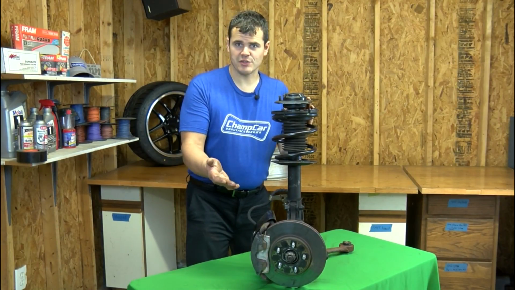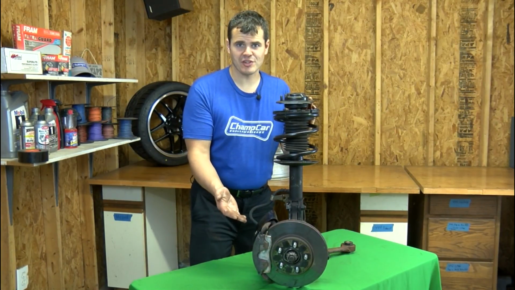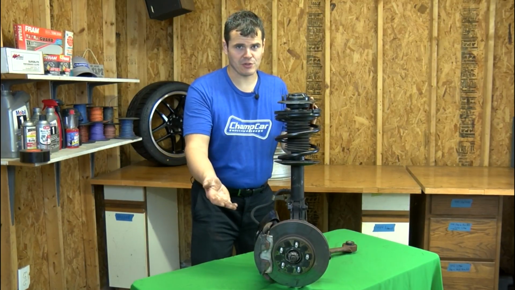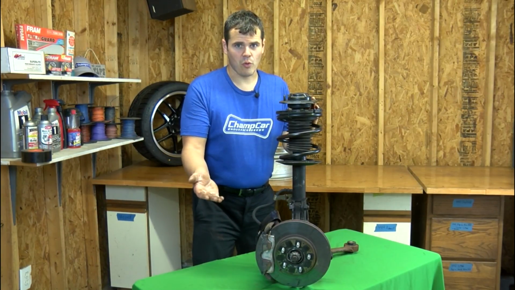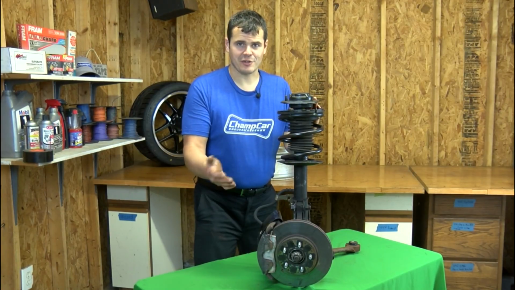The easiest thing to do is to revert back to lower caster if you're having significant steering effort and you cannot turn the wheel, or look at adding power steering to your vehicle.